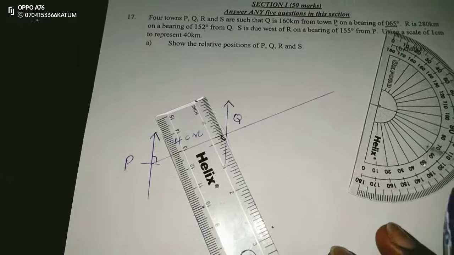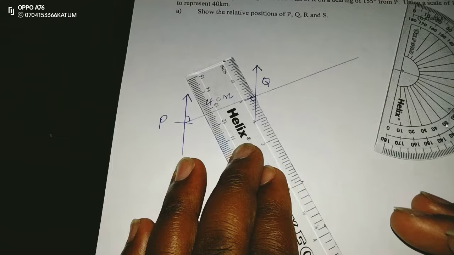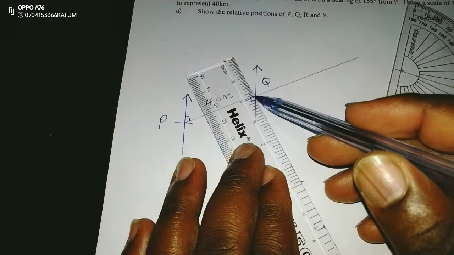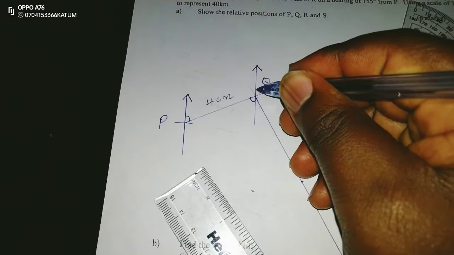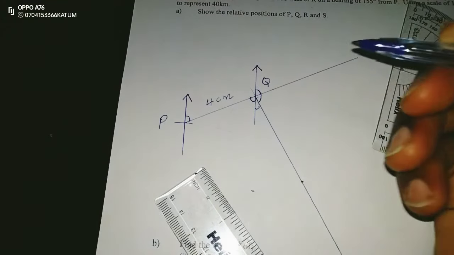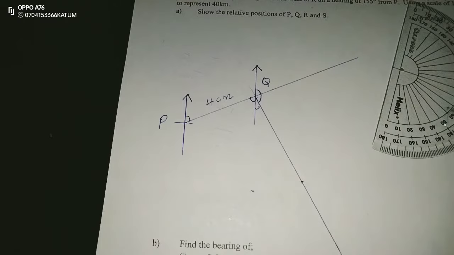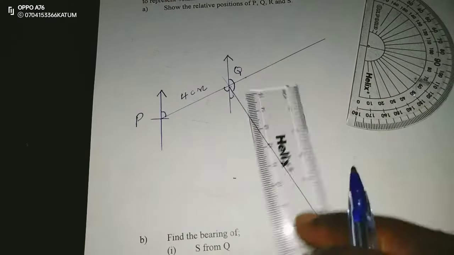So let me first produce 152 degrees. So this is an angle of 152. This means I've left an angle of 28 degrees at this point. So the first thing is to measure this distance. If 280 kilometers, and 1 centimeter represents 40 kilometers, then 280 of them will be represented by only 7. Therefore, I'll measure 7 centimeters.